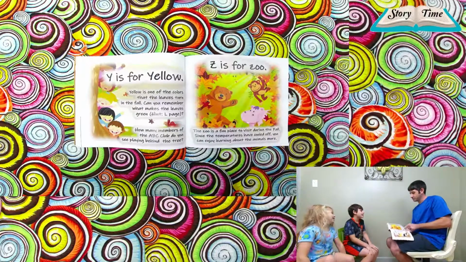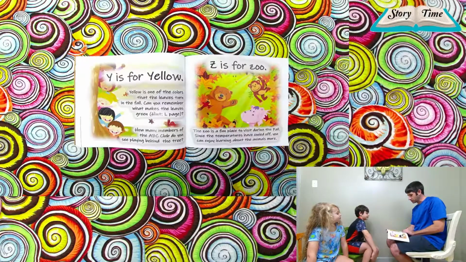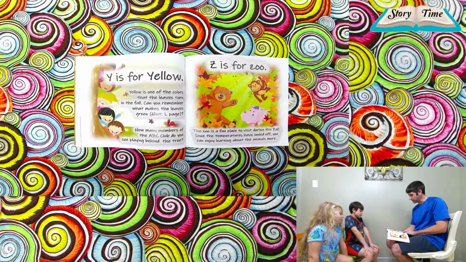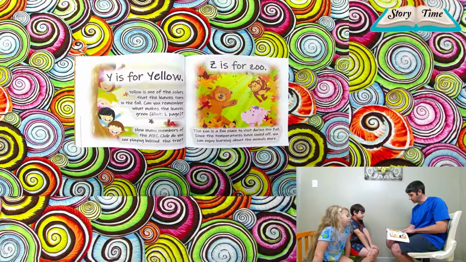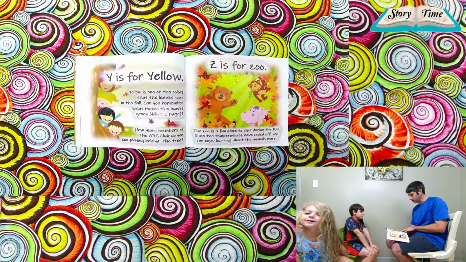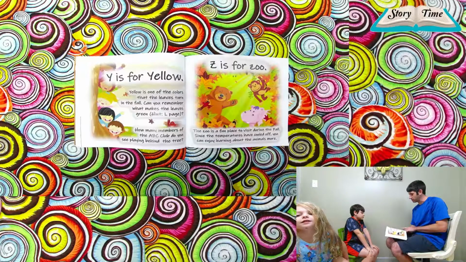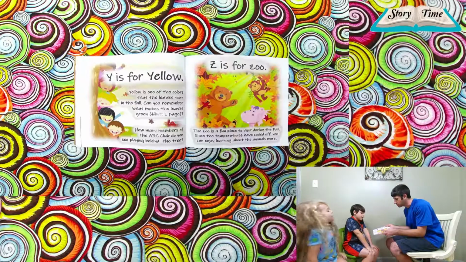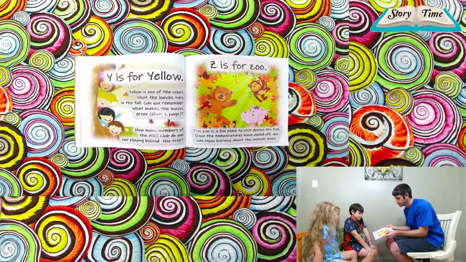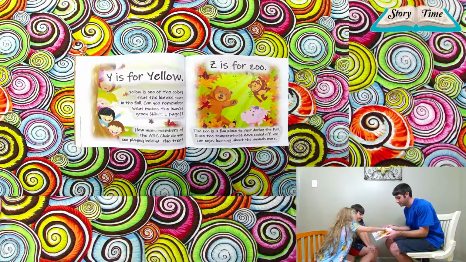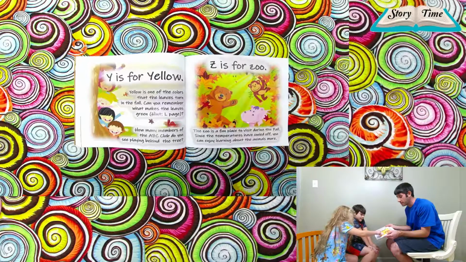Good job. Z is for zoo. The zoo is a fun place to visit during the fall. Since the temperatures have cooled off, you can enjoy learning about the animals more. All the animals. See 'em? A snake and a bear and a hippo and a monkey. Good job.